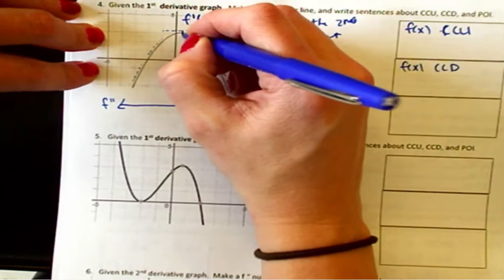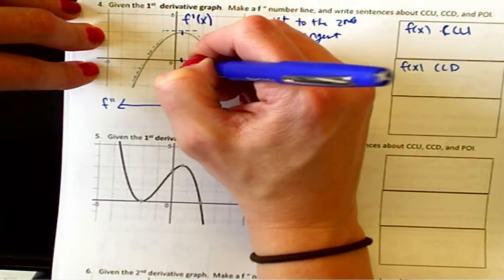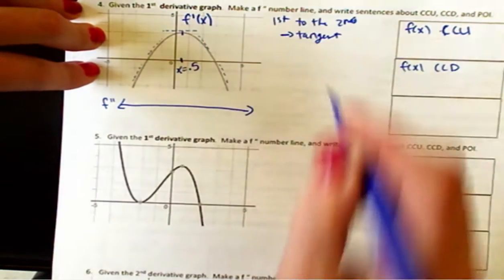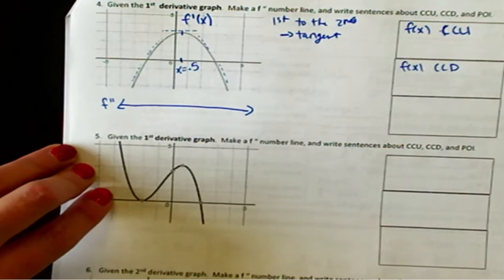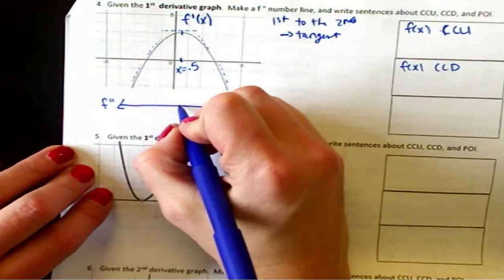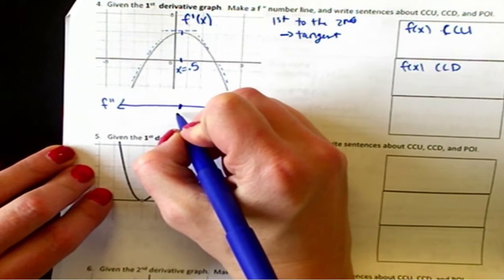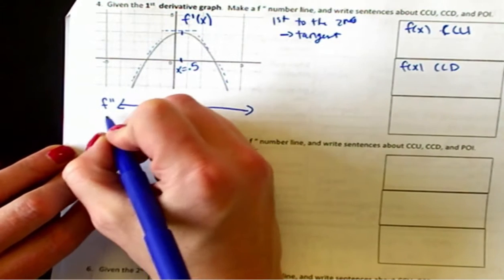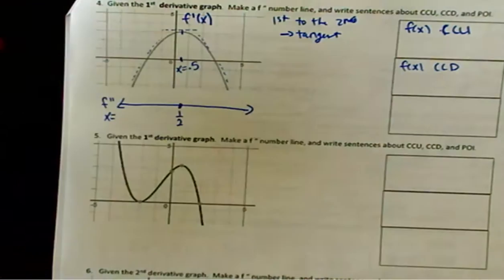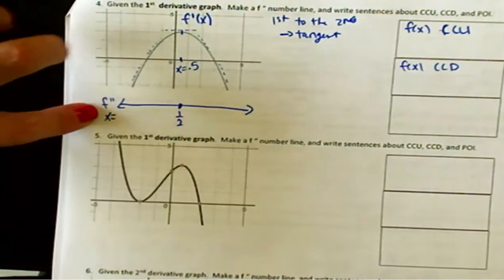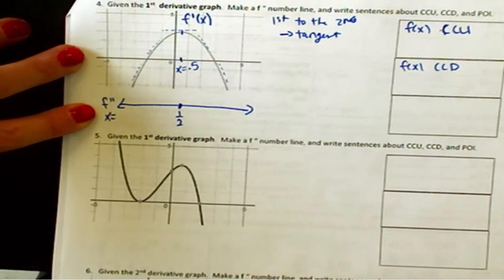So right here, at x equals, we'll call it 0.5, at 0.5, the slope is 0. In order to go from the first derivative graph to the second, you look at tangent slopes.